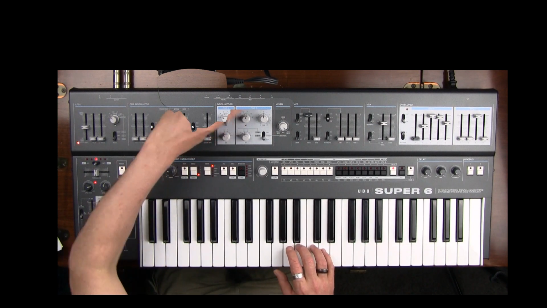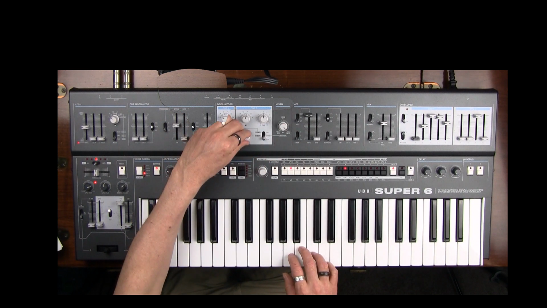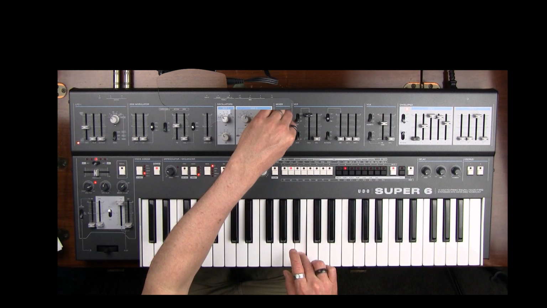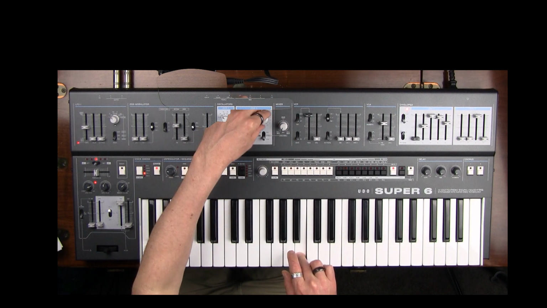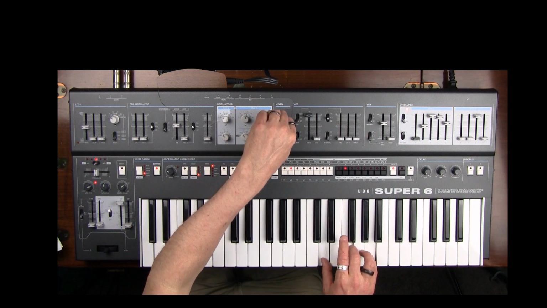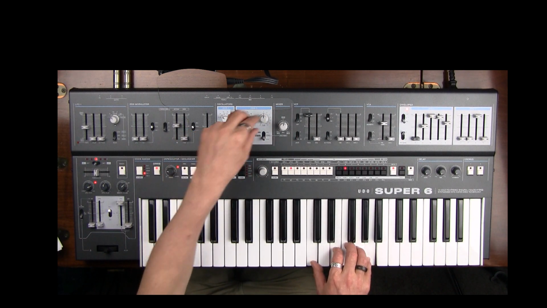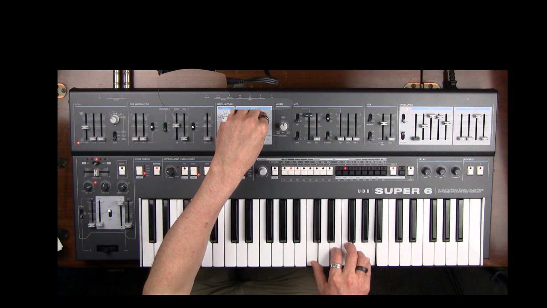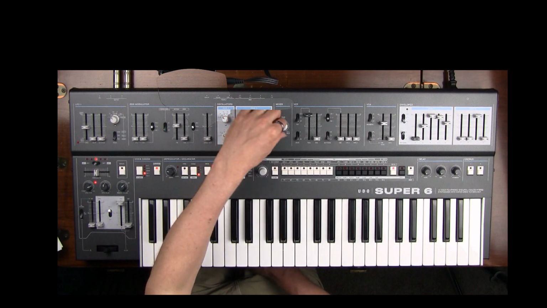Triangle. Let's see if there's a difference between that triangle and this triangle, apart from octave. And tuning. Maybe not. I don't know. They sound good together. But I'm getting ahead of myself.